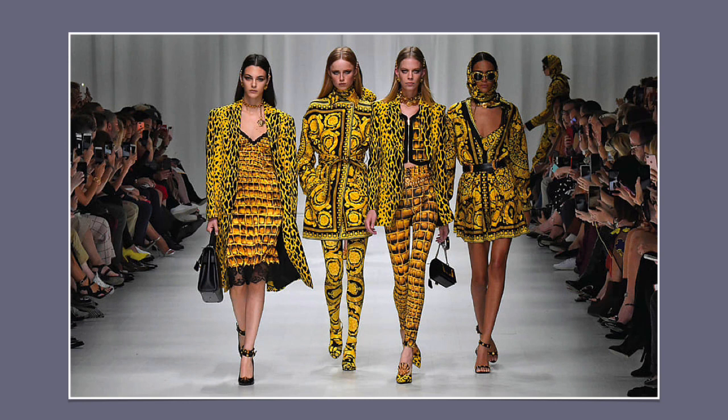Here's a photograph from a Versace collection where you can see how unity is achieved amongst the pieces from the collection. What do you see that makes these four pieces unified?